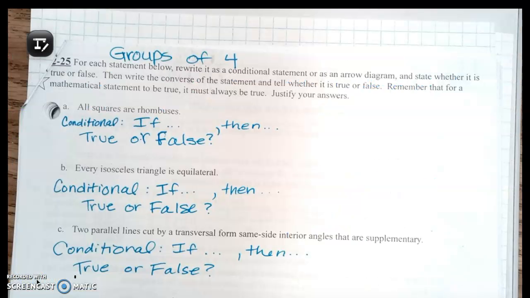Page 7 up at the top, question 25 says, for each statement below, rewrite as a conditional statement or as an arrow diagram and state whether it is true or false. Then write the converse of the statement and tell whether it is true or false. Remember that for a mathematical statement to be true, it must always be true.